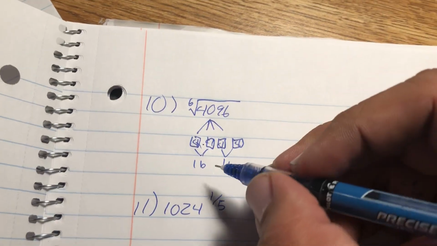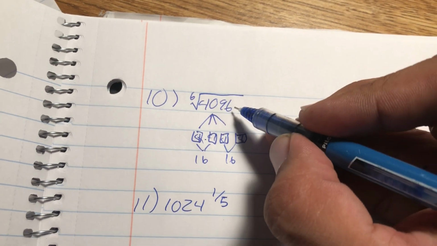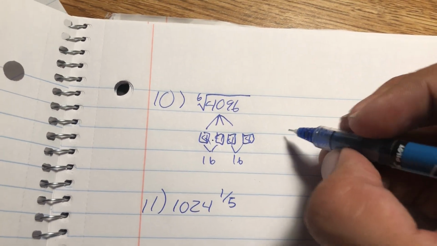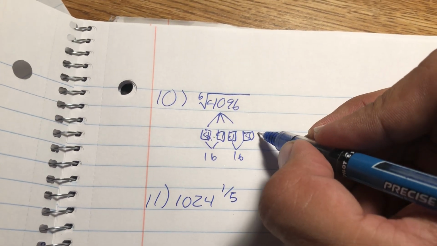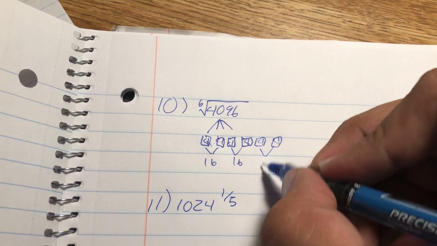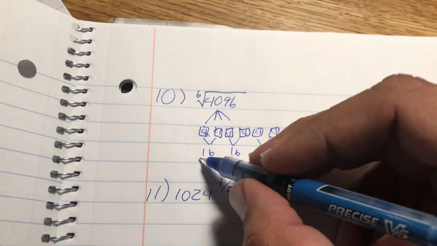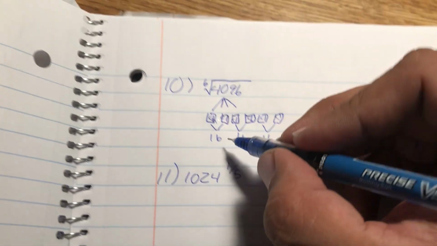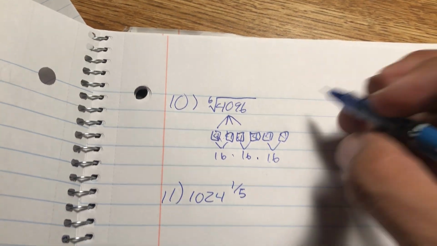Now, why do I keep on going to the even numbers? Because this number is even, which means the power has to be even. So, oh, actually, there's another 4. So maybe this is actually the right answer. 4 and 4, and that gives me another 16. So 16 times 16 times 16. This might do it. Okay?